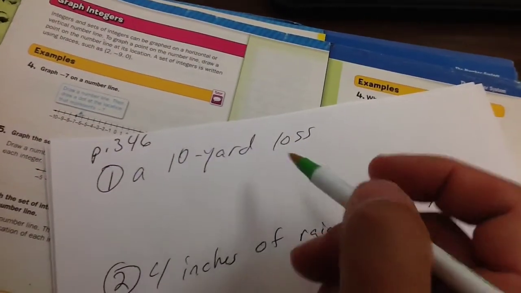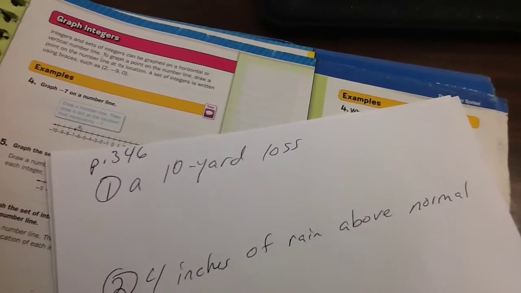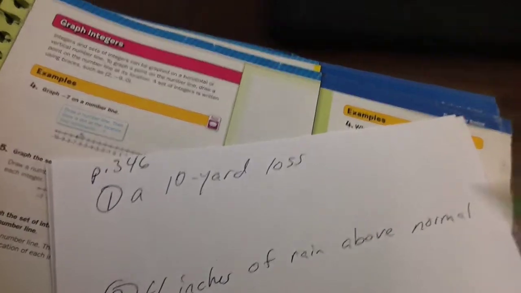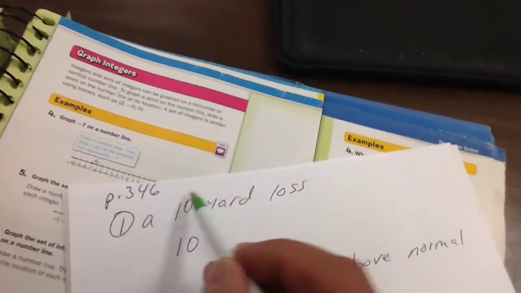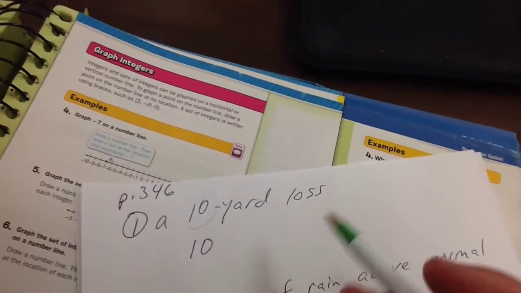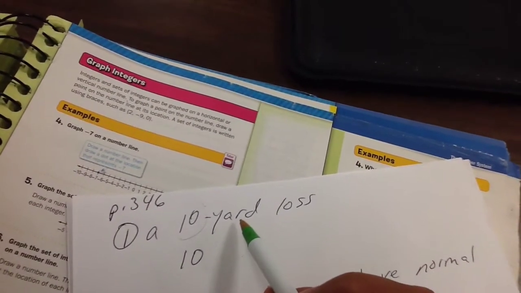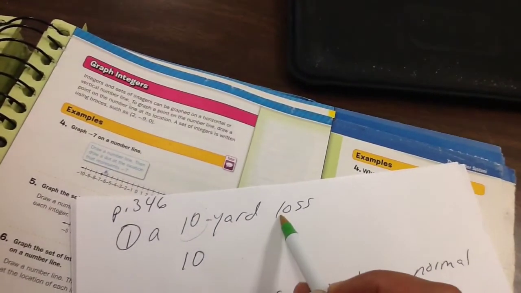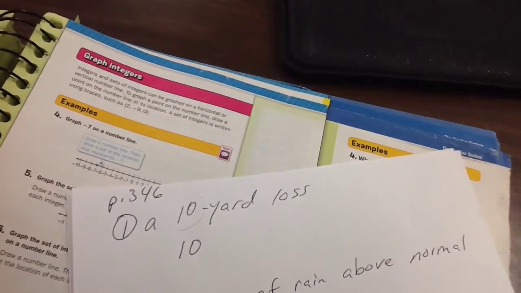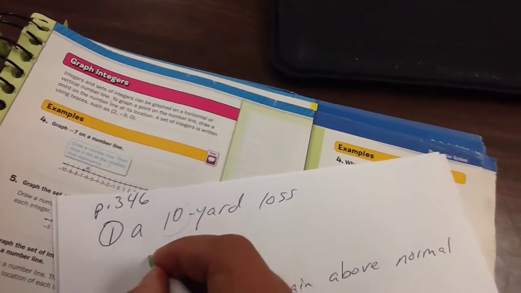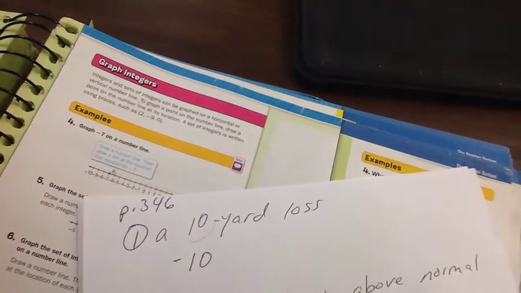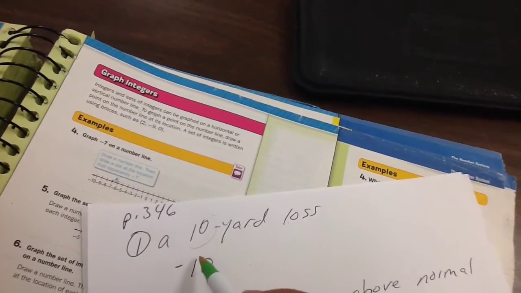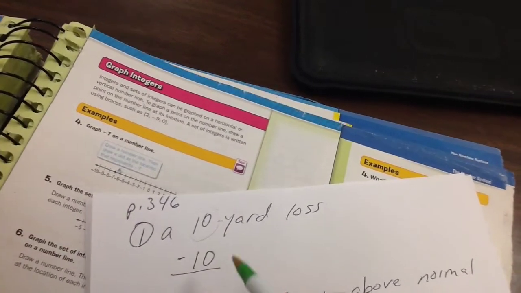So, number 1, a 10-yard loss. When it says to write an integer for each situation, we know that the integer is going to be 10 because of what it states here in the given. Now, a loss means you're going backwards, you're losing. So that's going to be a negative 10. If it was a 10-yard gain, it would be a positive 10. So the integer for this situation is negative 10.